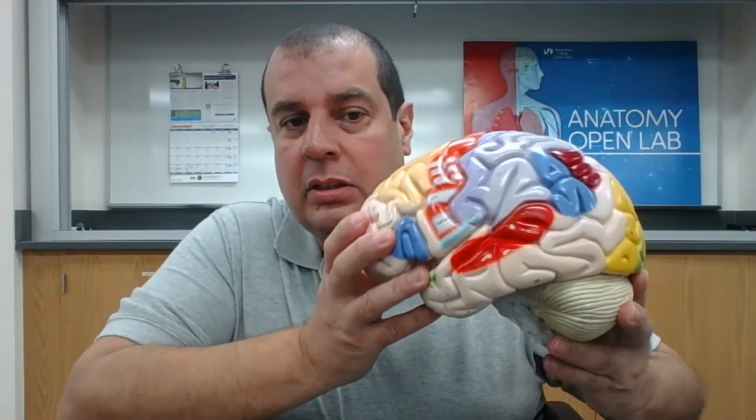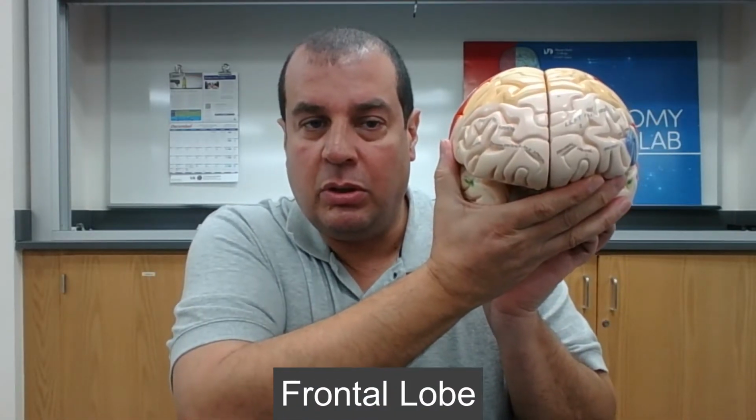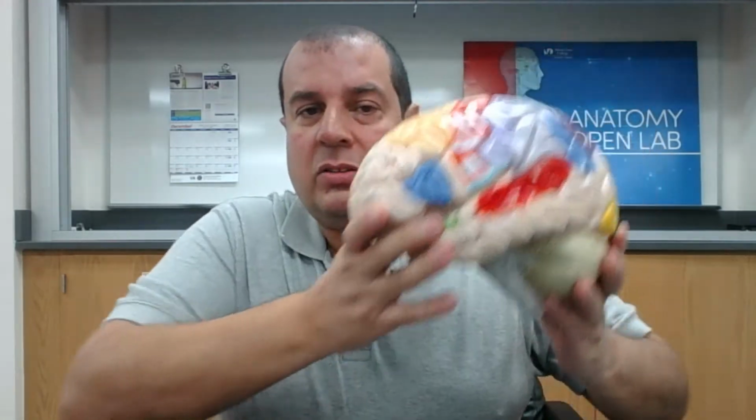Okay, so we'll use this functional brain right here. Here you see the cerebellum in the back, and the front here, it's the frontal lobe. Okay, all right. So let's go over some parts of the cerebrum, specifically the cortex of the cerebrum.